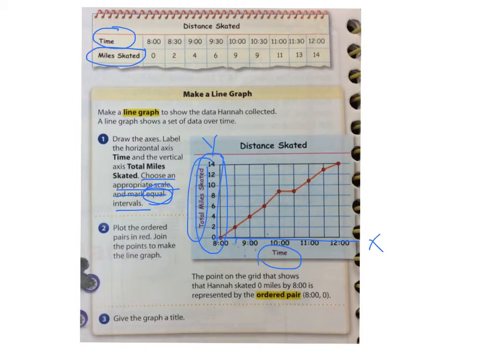If I did intervals, if I did 0, 2, 4, 6, 9, 9, 11, 13, 14, are those markers equal? What about 0, 2, 4, 6, 8, 10, 12, 14, 16? Is that equal? Because I'm counting by twos. Okay, so once you set up your axes and your scales, then you just write them down, right? Then step 2, it says plot the ordered pairs in red.